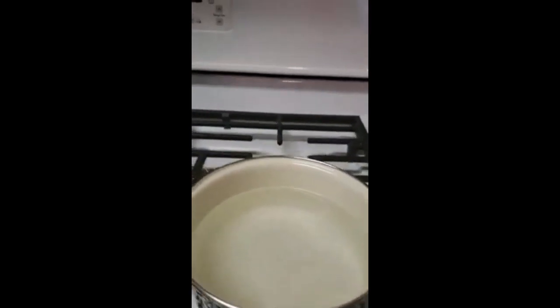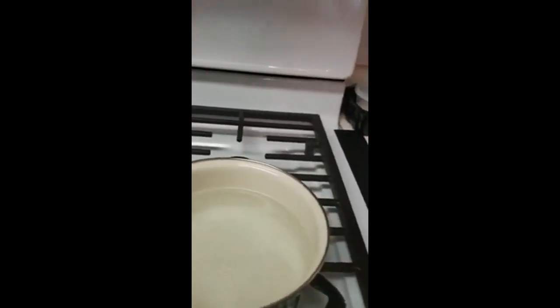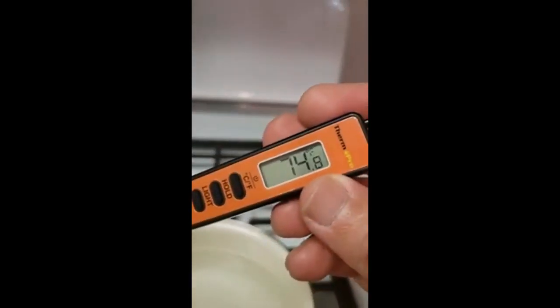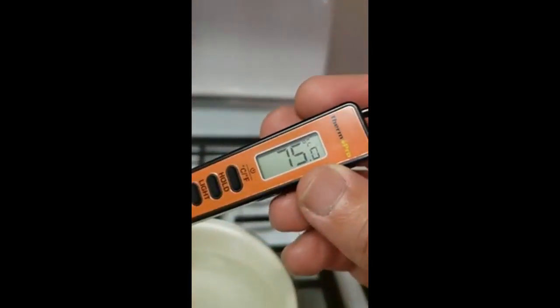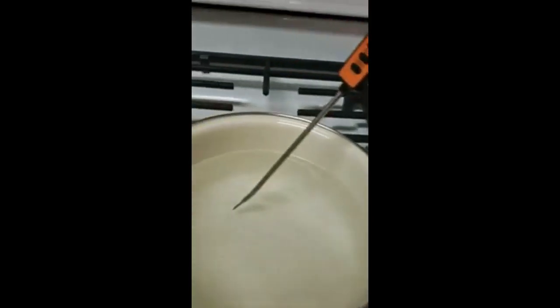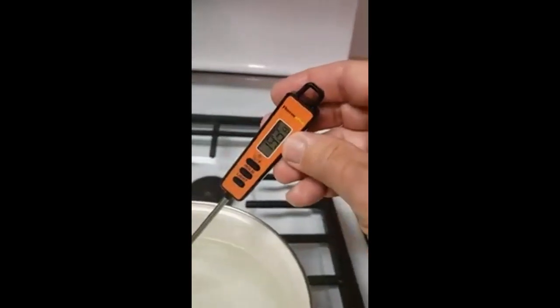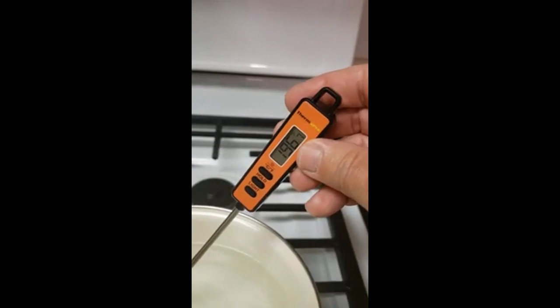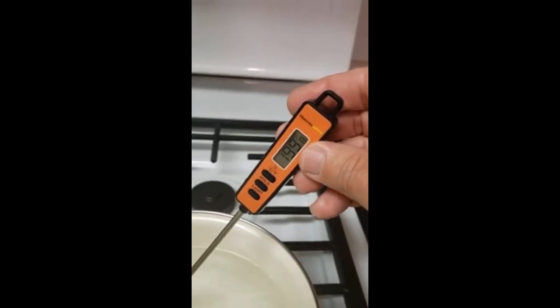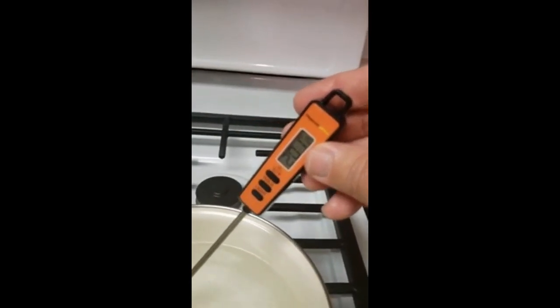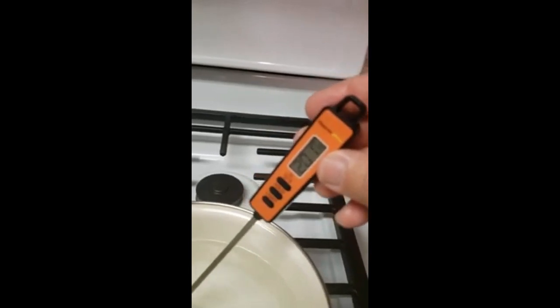So if we were to take a temperature of our water vapor right now, we see that the air temperature is about 74 degrees, and then when we stick it in there, it quickly rises: 198, 199, 200 degrees, 201.